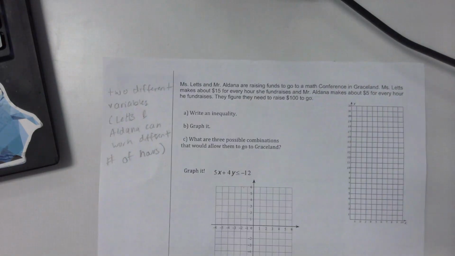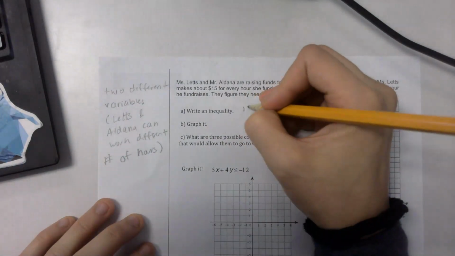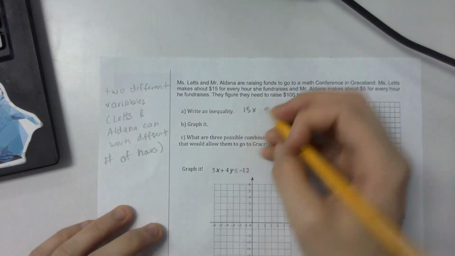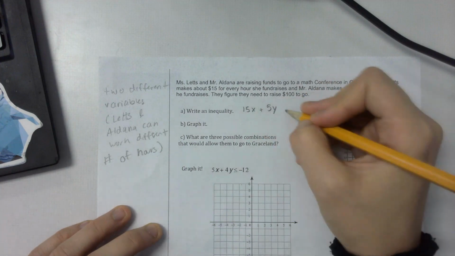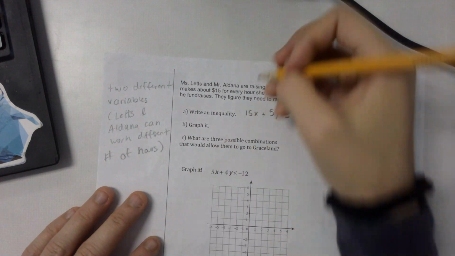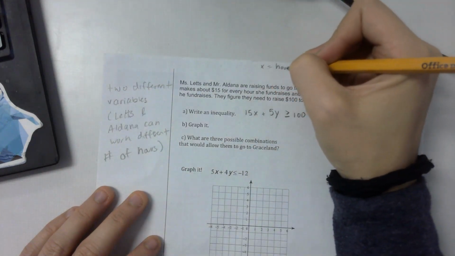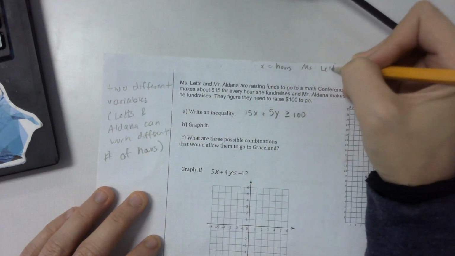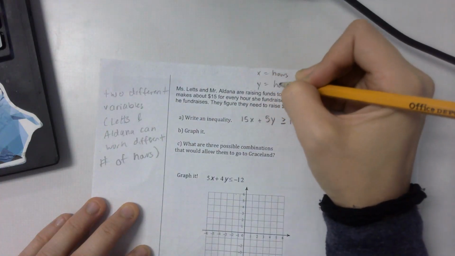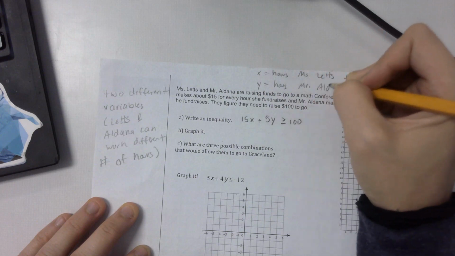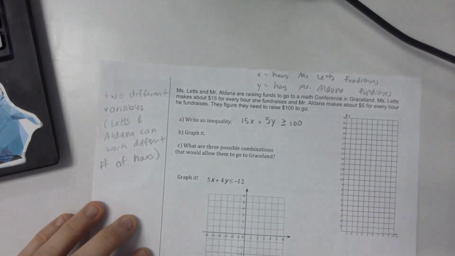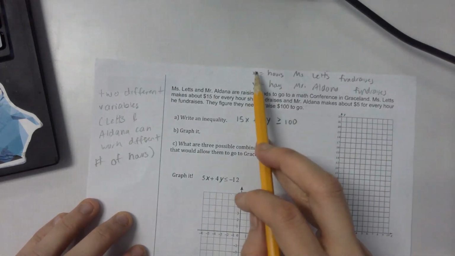So for our inequality, we're going to have 15x, so that's $15 an hour for every hour that Miss Letts works, plus 5y needs to be greater than or equal to 100, right? So x is hours Miss Letts fundraises, and y is hours Mr. Aldana fundraises, right? So this is me defining the variables.